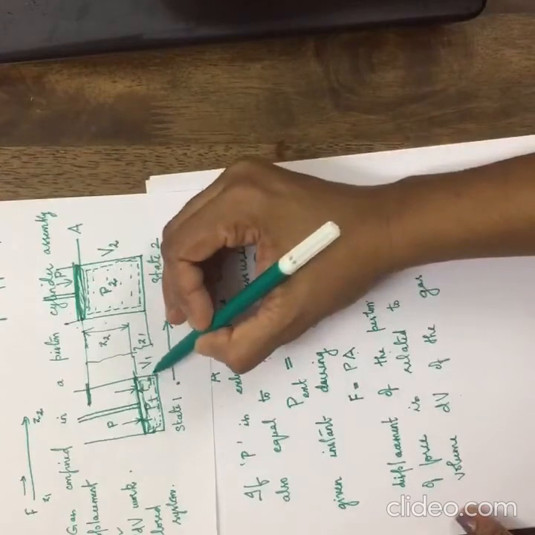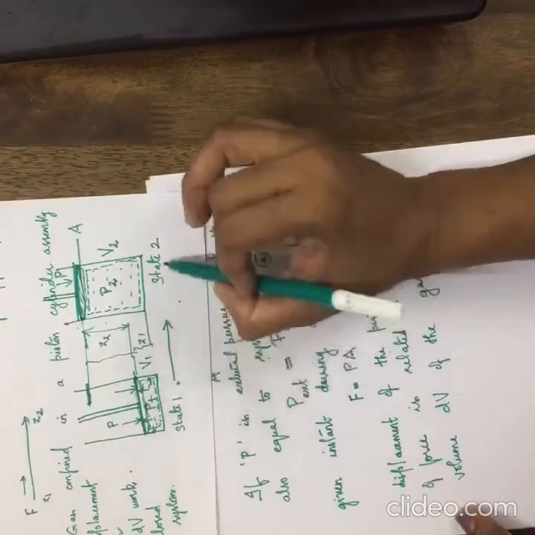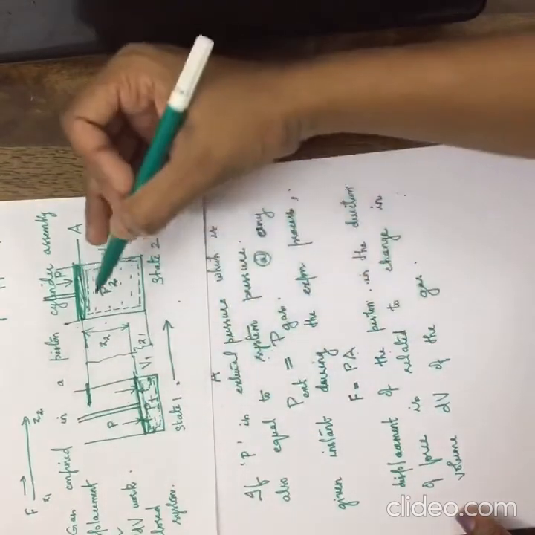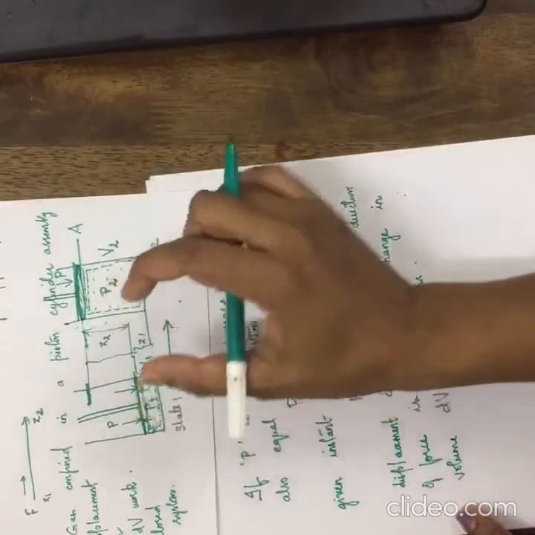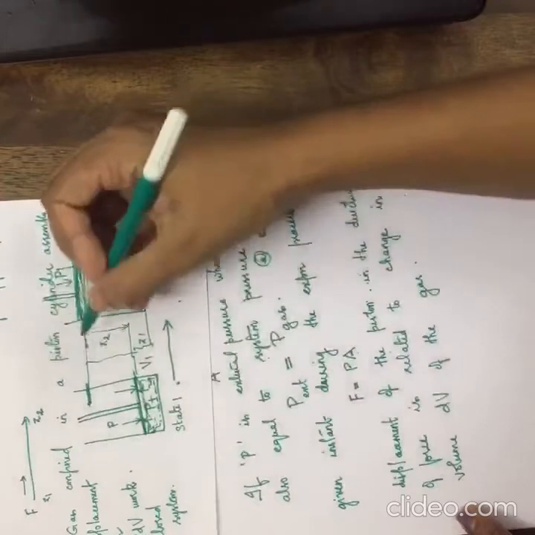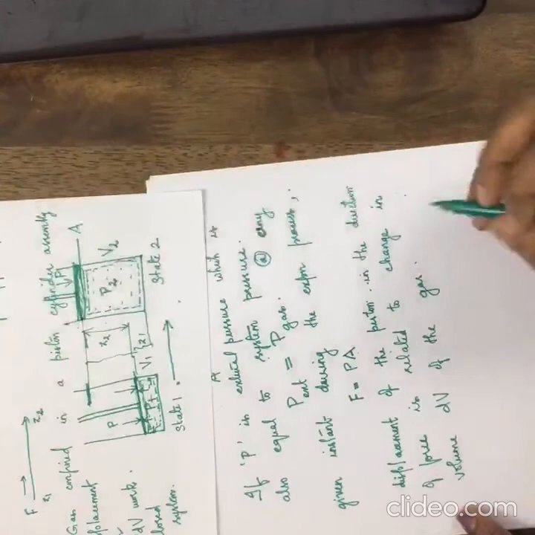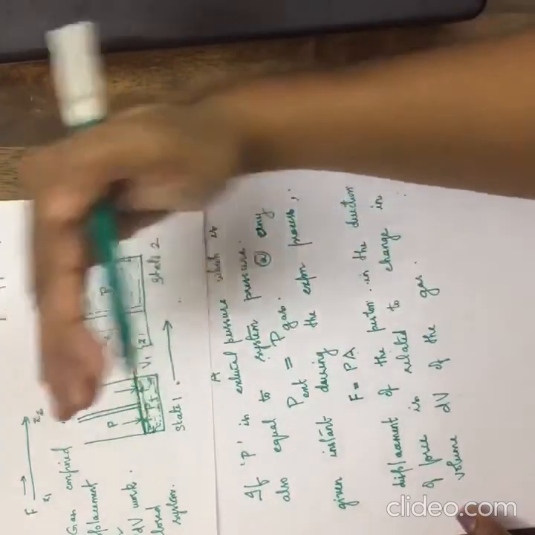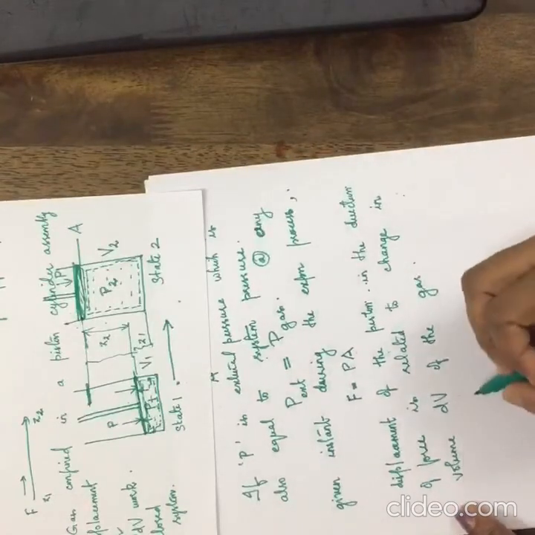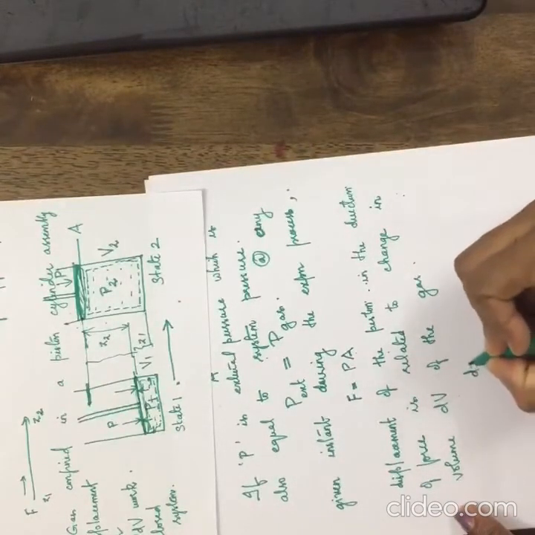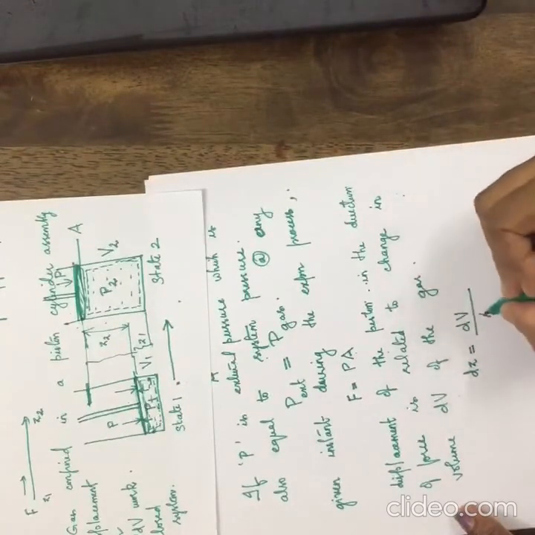Initial volume at state 1 is V1. Once it has undergone a transformation from state 1 to state 2, the volume has changed to V2, a larger volume. So this dV is related to the change in displacement, that is dz. From Z1 it is raised to a new height Z2. The piston level has changed to a new height, Z2. So the change Z2 minus Z1, that is dz, is equal to dV divided by A.